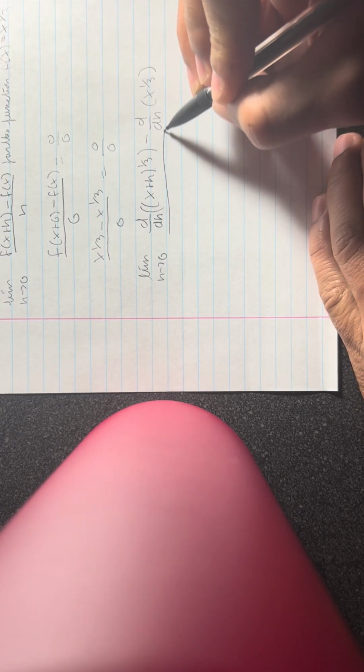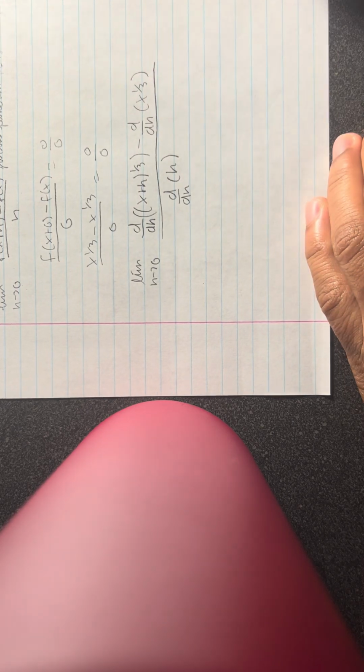So you would have the limit as h approaches 0 of the derivative d over dh of (x plus h) to the 1/3, minus d over dh of x to the 1/3, over d over dh of h.